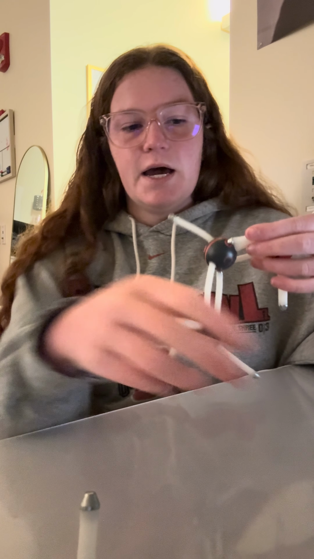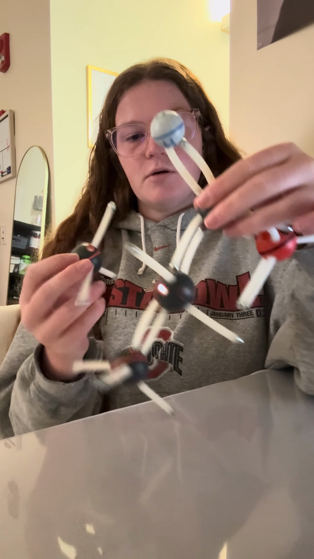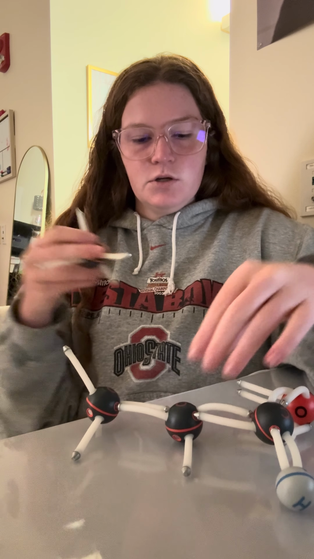And now you have 1, 2, 3 bonds, but we're still missing 1 bond, so we need to add a hydrogen. There we go. Now we need to add another carbon, so we can add one right here. Twist it around. Okay, and now this doesn't really look that branched, but when you add the last carbon, you need to add it to the one in the middle so that it is branched. So you can add it on either side, and now what you have is branched.